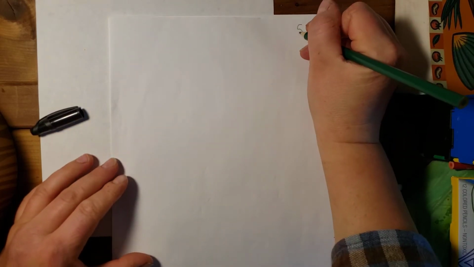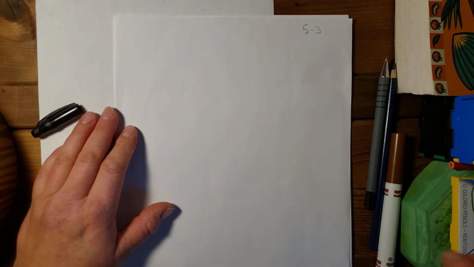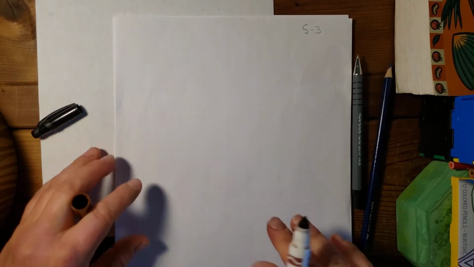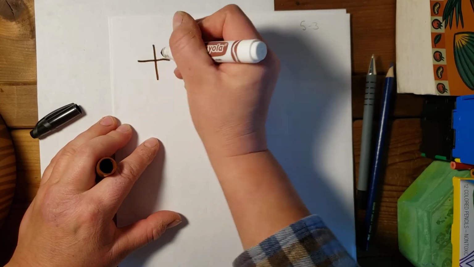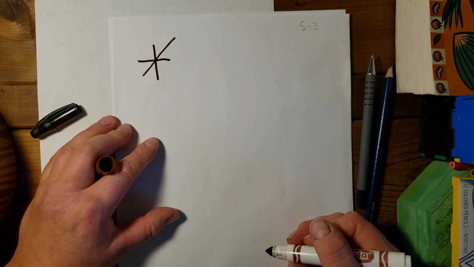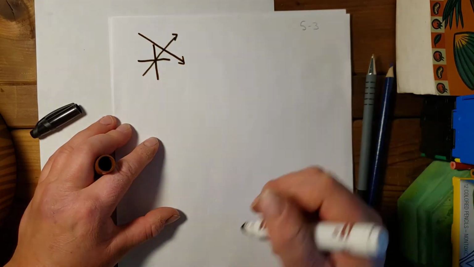Okay, this is IM1 and we're doing lesson 5-3. We're talking about the difference between linear and exponential graphs or functions. By now you should know that a linear function is going to be a line. If I was going to draw it, it would look like this, right? It just has an upward trajectory, maybe a downward trajectory.